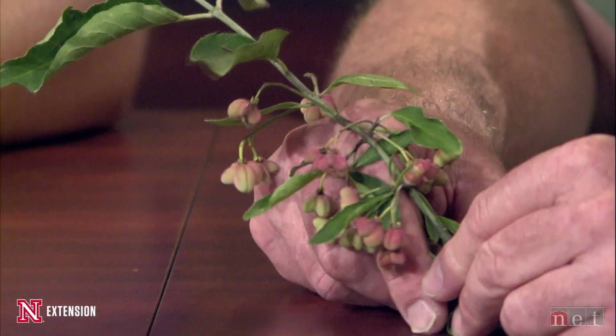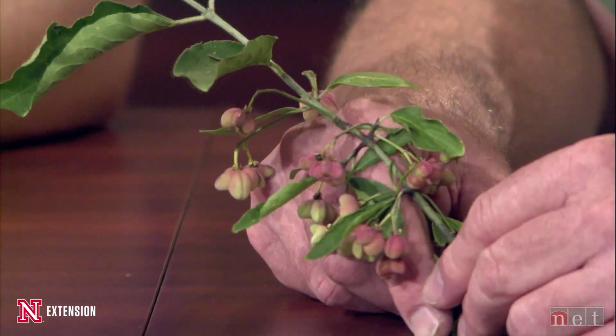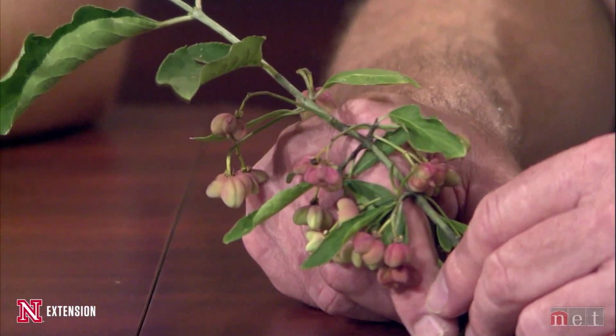It tolerates a little bit of shade and a little bit of sun. I have 2 plants in my yard that get a little of both, and they do pretty well. So it's an easy to grow plant for Nebraska. And it is beautiful when it's in seed and fall color.